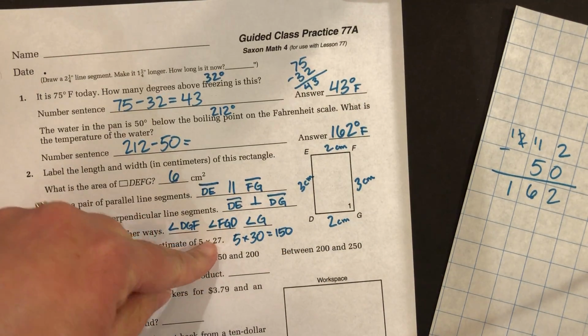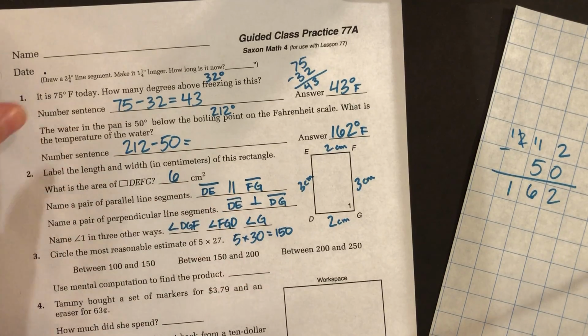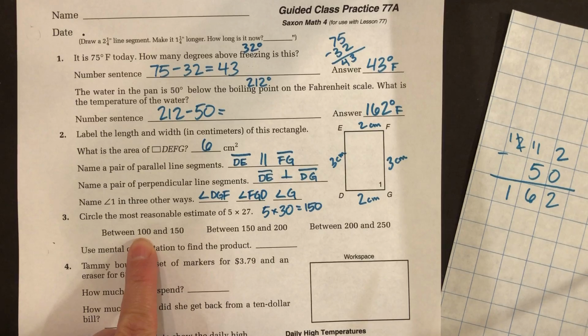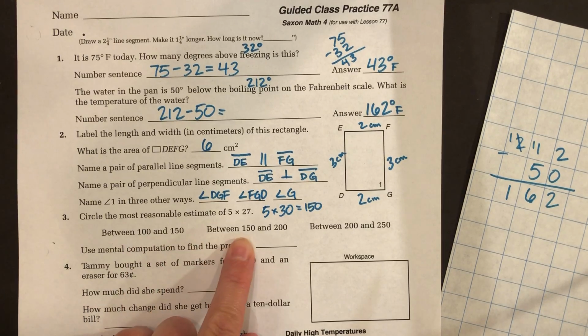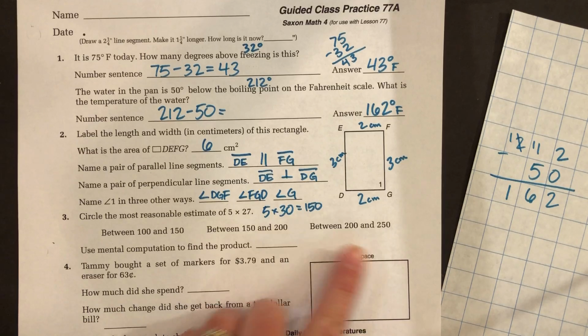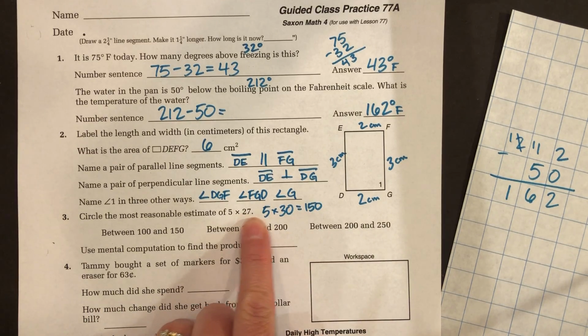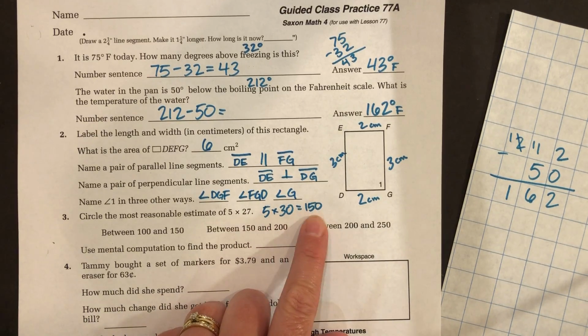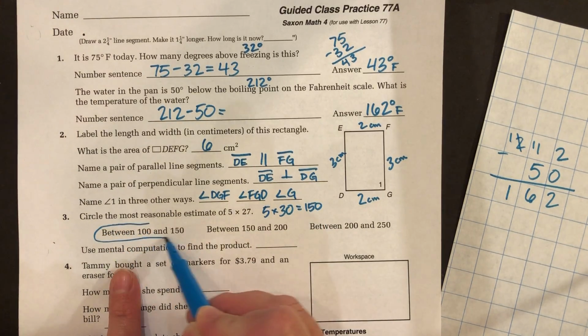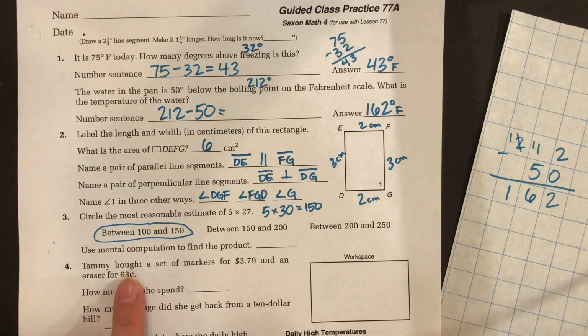And this will be a little bit less because 27 is a little less than 30. So which one is my best estimate? Between 100 and 150, between 150 and 200, between 200 and 250. Well, remember I said 27 is a little less than 30, so it's going to be a little less than 150. And this one is my best guess. Right?